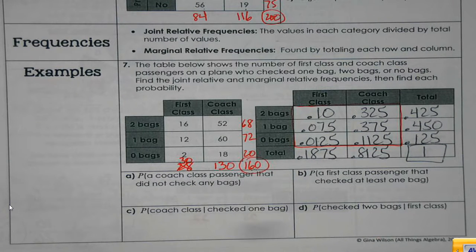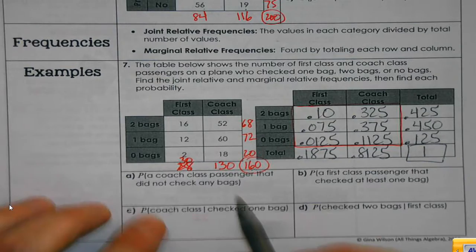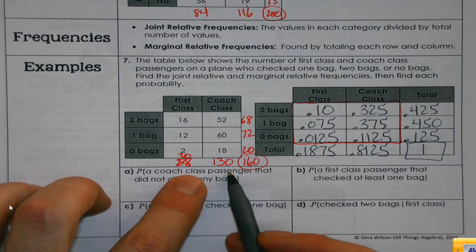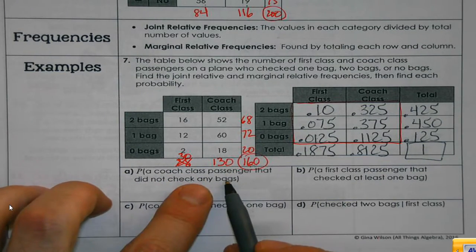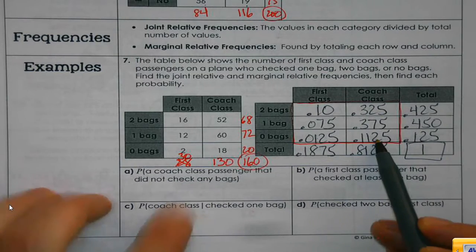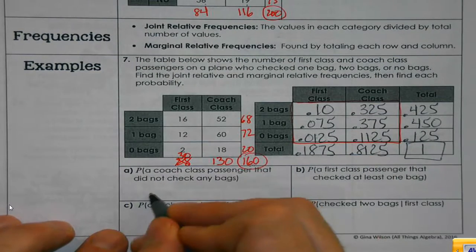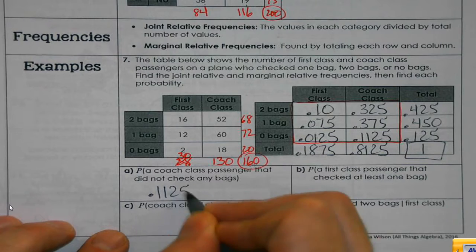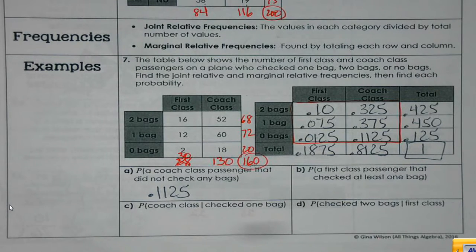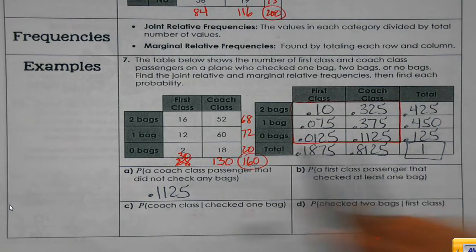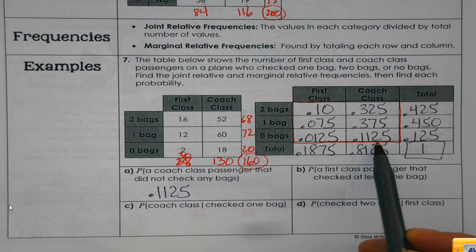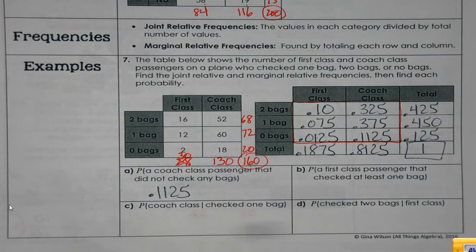So I'm looking and I'm like, okay, the probability that a coach class passenger did not check any bags. Coach class, 0 bags. 0.1125. Because again, there were no slashes there, so I just had to find the value in the column. Now you're like, well, would it be wrong if I'd put the fraction version of that? No. You'd have been okay still. But that's what we're doing.